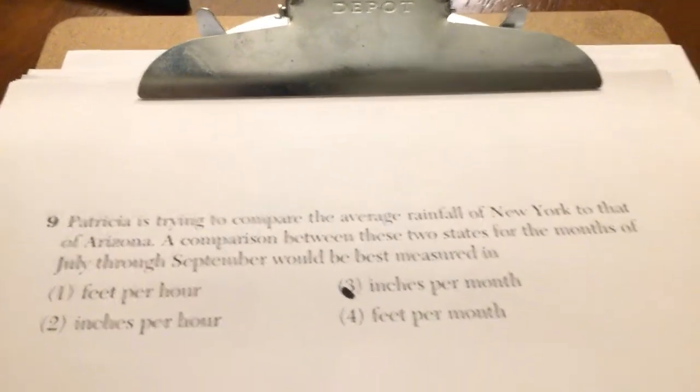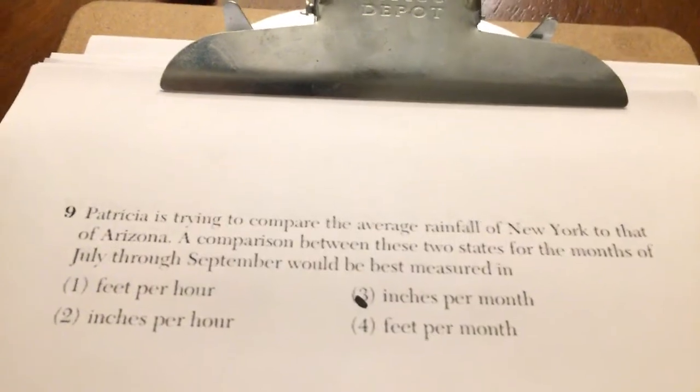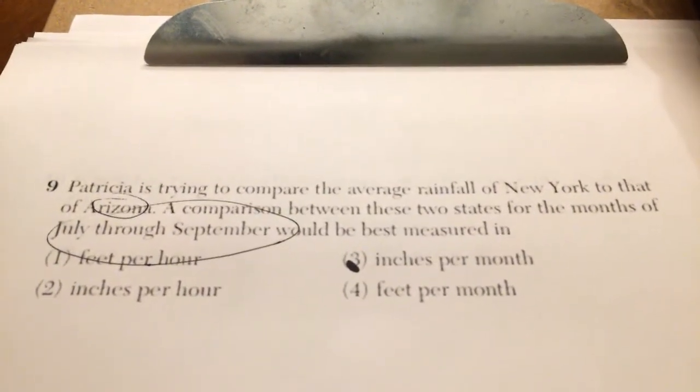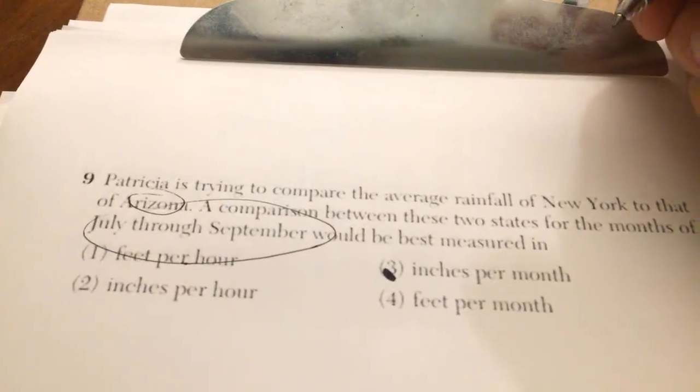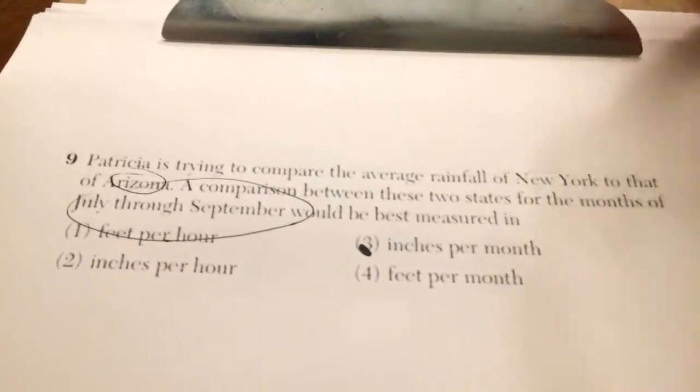Number 9 is asking for Patricia to compare rainfall of New York to Arizona. If you think about it, the rainfall in Arizona, especially in the summer months, is probably not the most; it doesn't fall the most per se. So feet per hour would be a monsoon. Inches per hour would certainly be a lot of rain. Feet per month, again, they're just not getting that much rain.